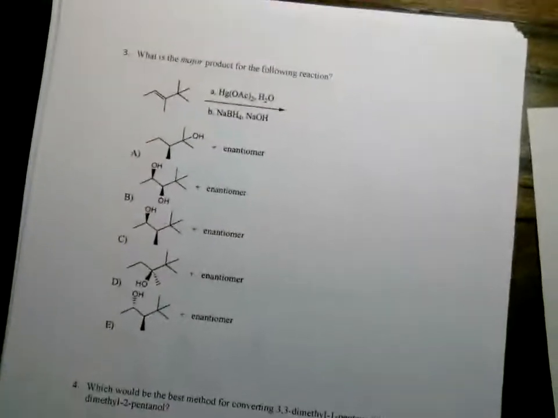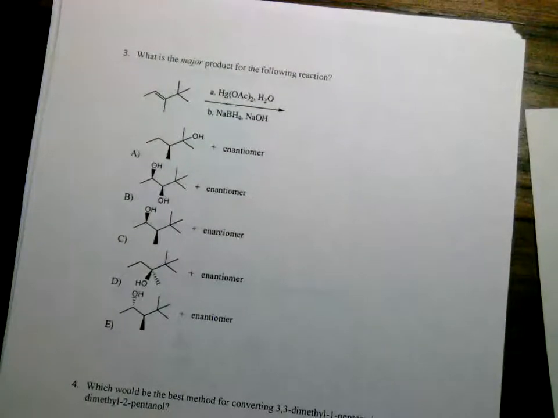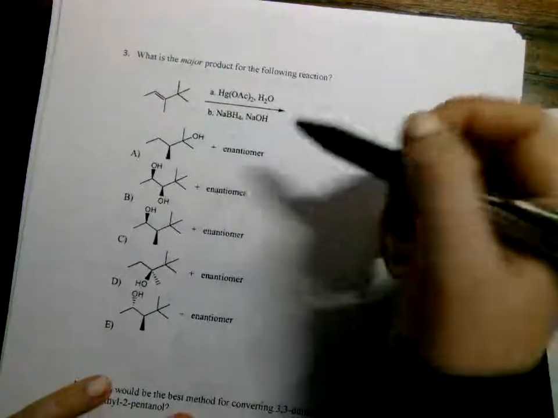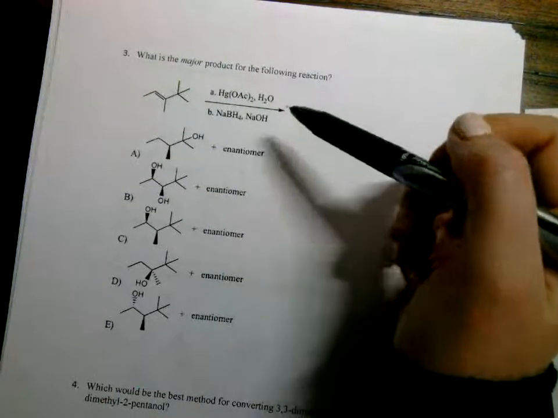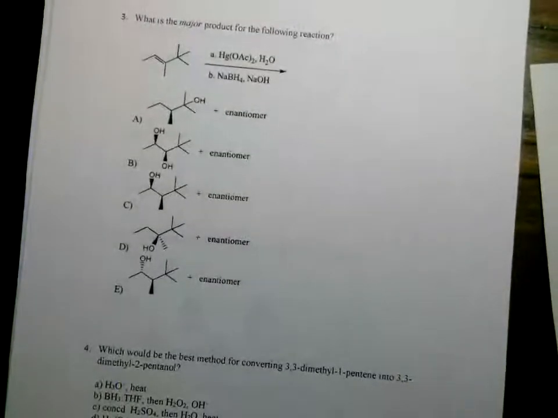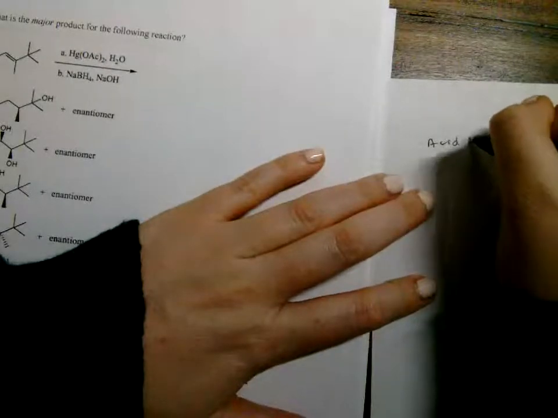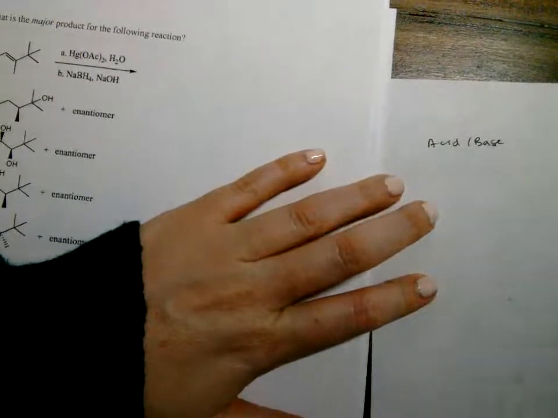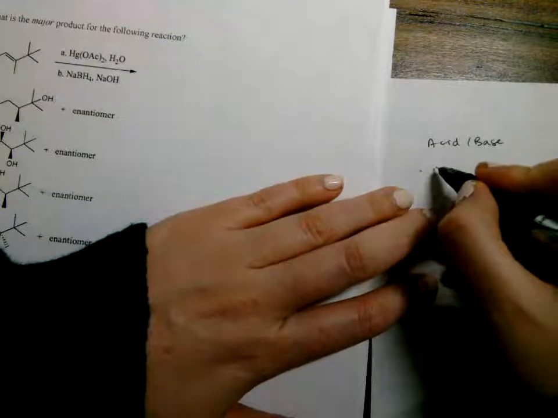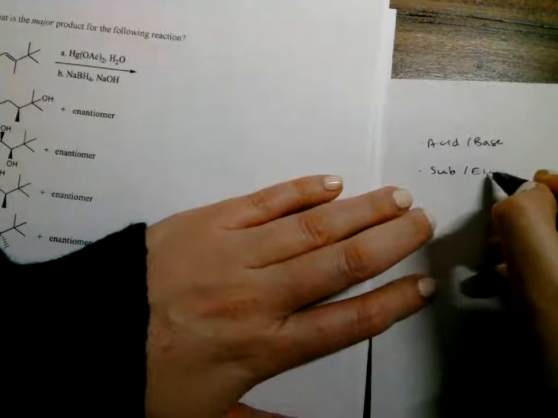Okay, 3. What is the major product for the following reaction? So quickly these reagents stand out to me, but if they don't stand out to you, then an option for you is to ask yourself, is this an acid-base question? Always go through, is it acid-base? That's some of the first things that we learned in chapter 3. And then is it a substitution or elimination?